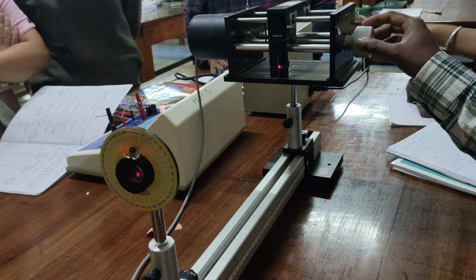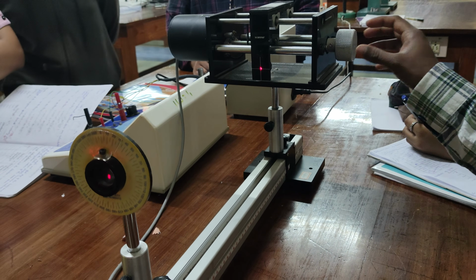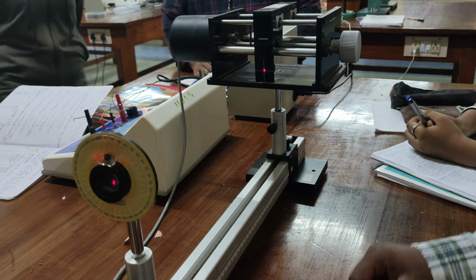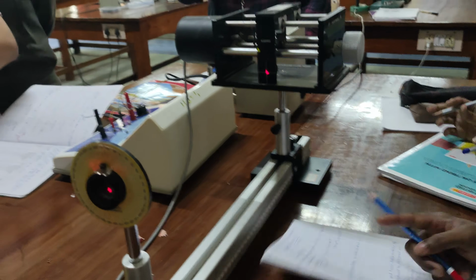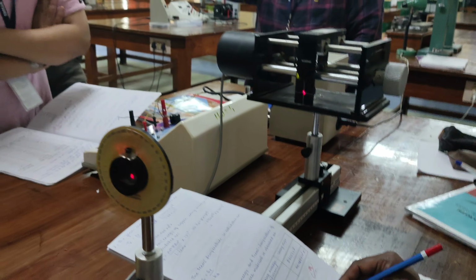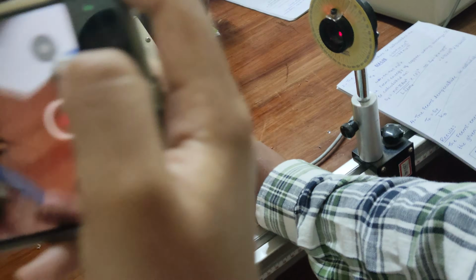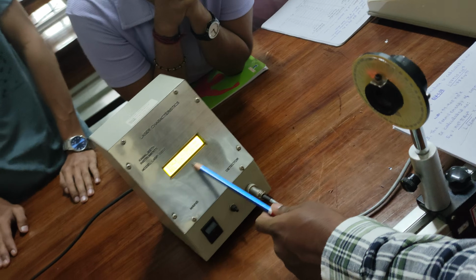spot to the center of your detector. How do you know it is in the center of the detector? First, see, you have a cross. Your light should be in the center of this cross. Then you check on your luminescence meter that you get the maximum intensity.